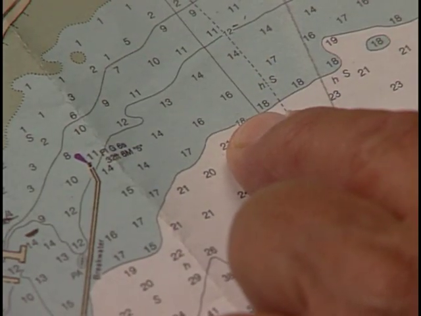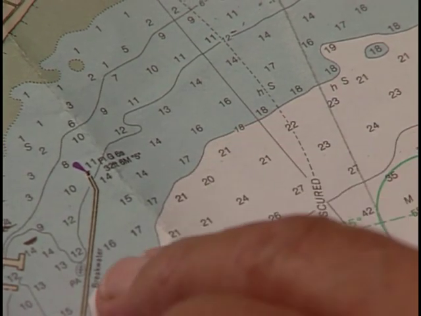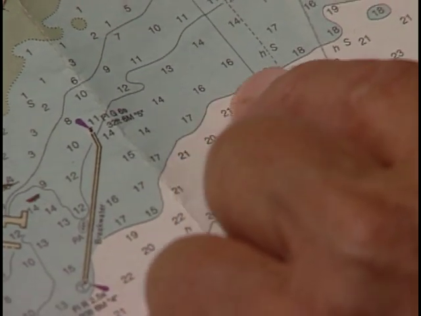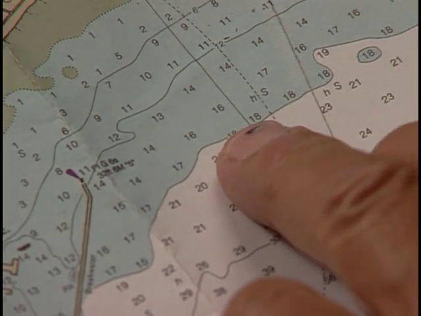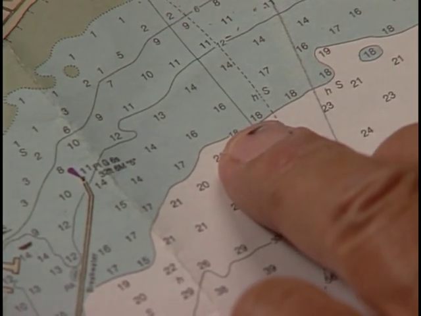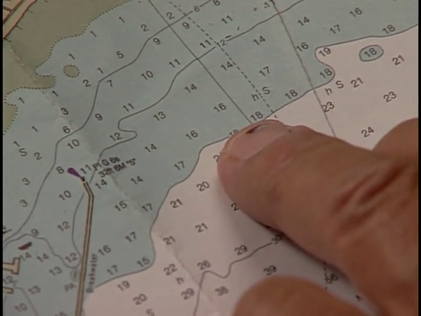The third type of line of position would be a depth contour. Right here I see an 18 along this line, which indicates that this line, the boundary between the white and the blue, is an 18-foot depth contour. So if I'm on that line, my depth sounder would read 18 feet.